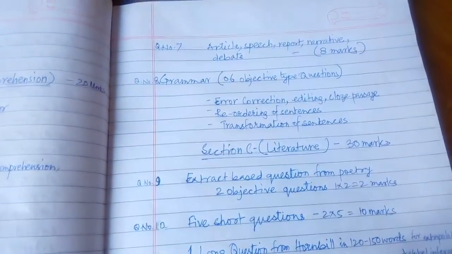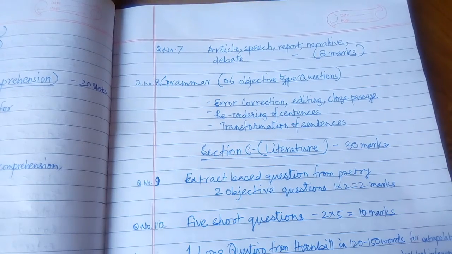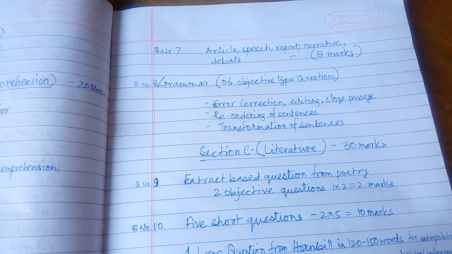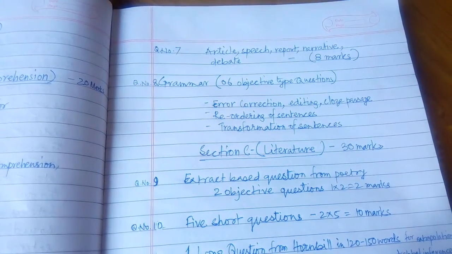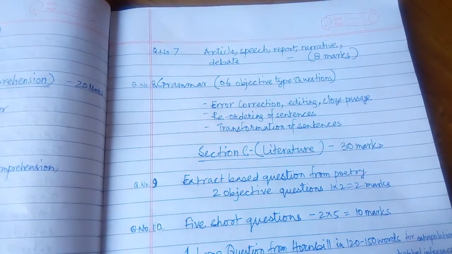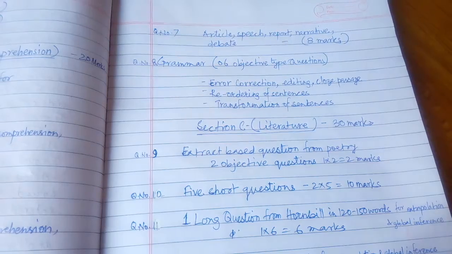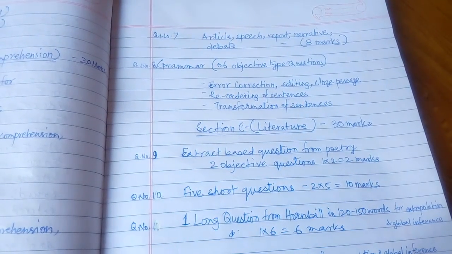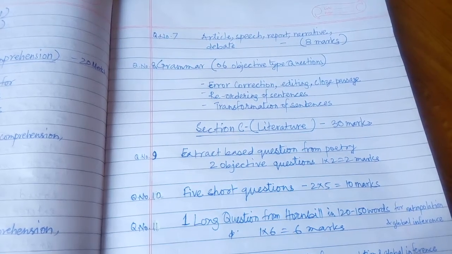Question number 7, the next question, will deal with an article, speech, report, narrative or debate. The question will come from any of these topics, and it carries 8 marks. Our next question for Section B is grammar, and here you'll get 6 objective type questions.